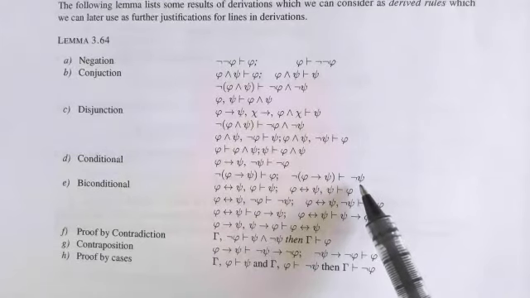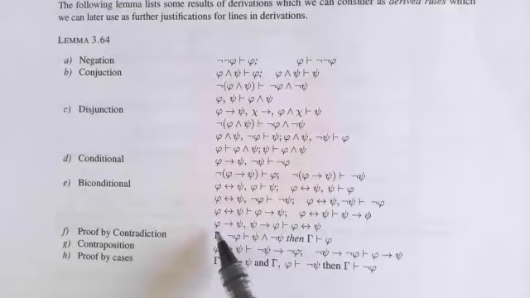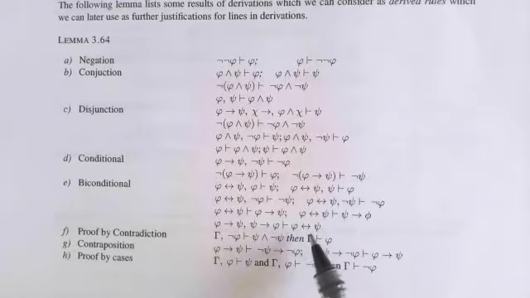That perhaps needs a bit more thinking about. If I've got phi arrows psi and psi arrows phi, then I can prove phi arrows psi and psi arrows phi, which is the same as phi is equivalent to psi.